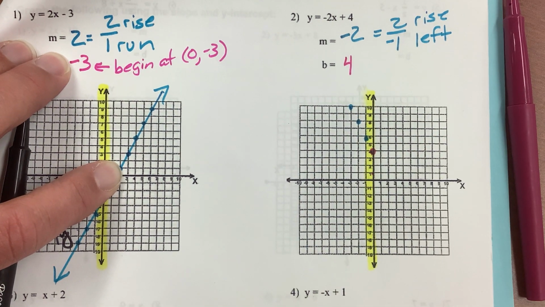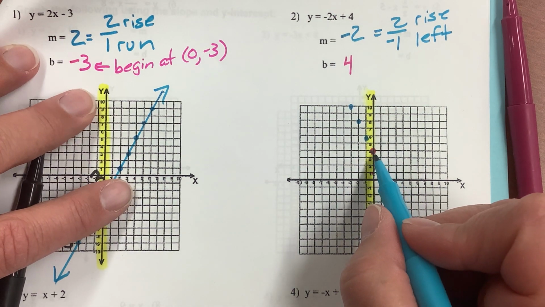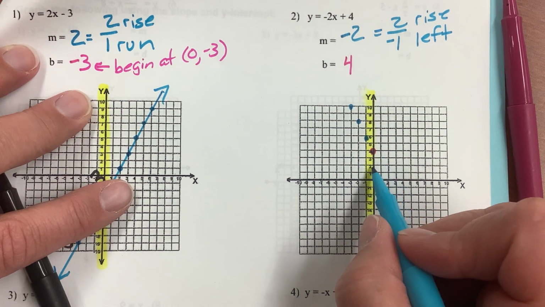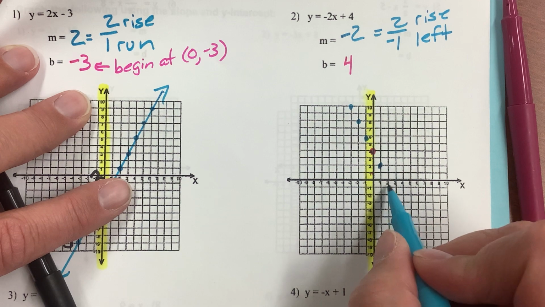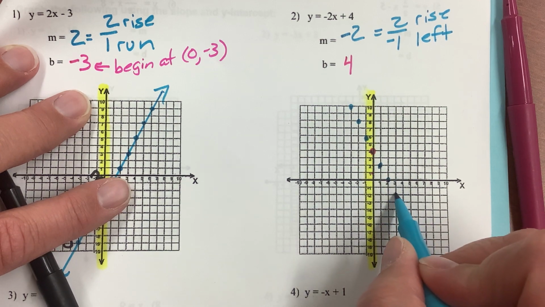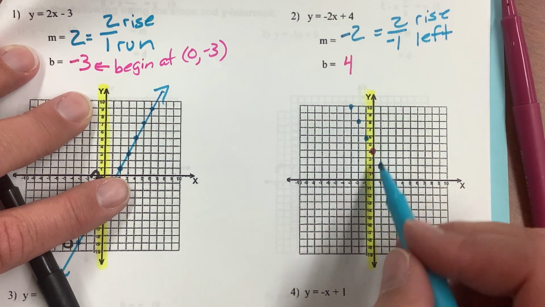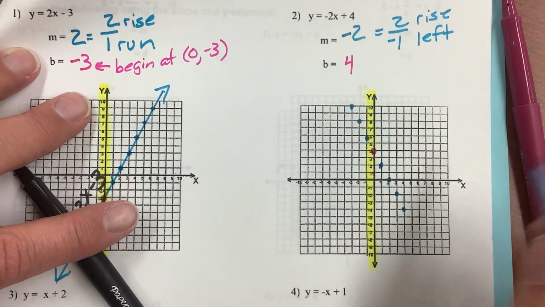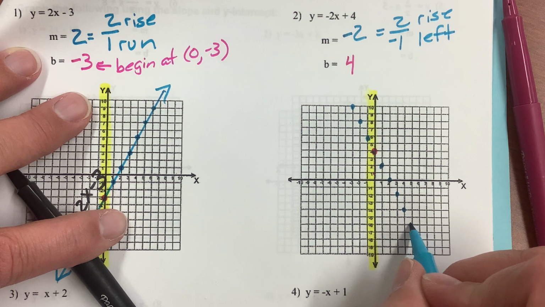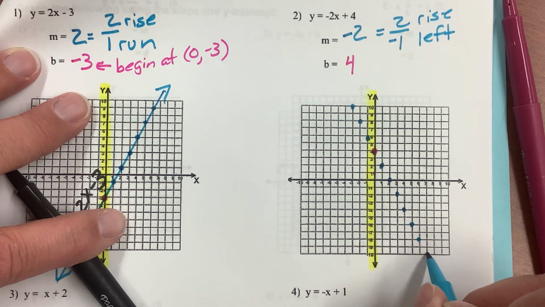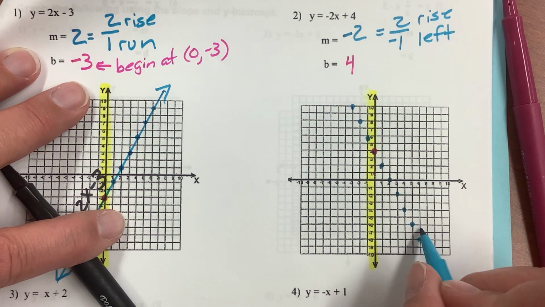And now let's get some points on the other side. I could go 2 and to the right 1 and continue making points as long as I'm following the pattern. It's like stairs. You just follow the pattern and double check it. Rise 2, left 1, rise 2, left 1.